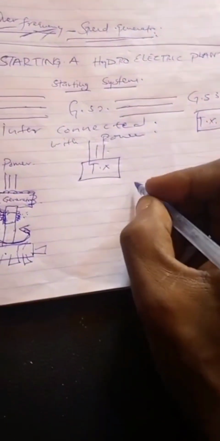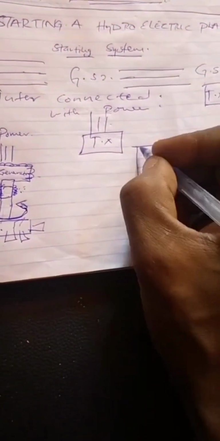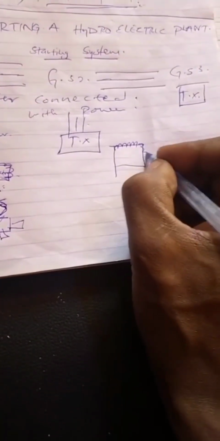So the other two are the same. If this is the winding for the generator, then we have the shaft and the turbines. Like this.